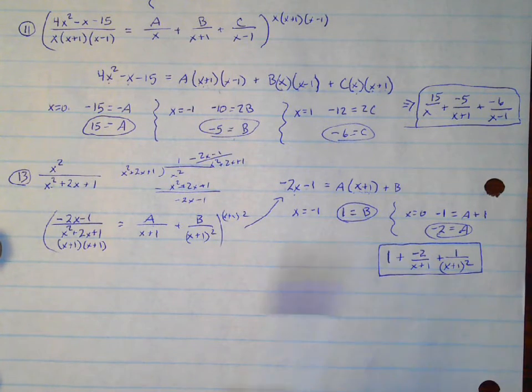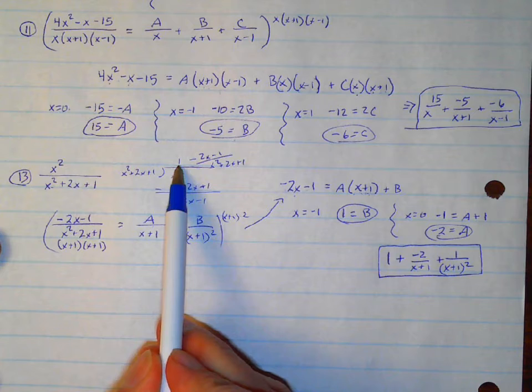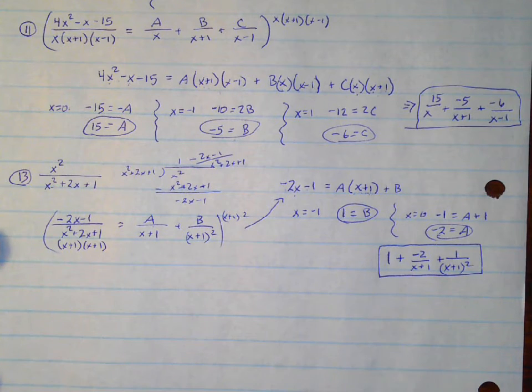Sometimes it's a little easier to forget that 1 that we've divided out earlier, so you want to make sure you have that in the beginning of it.